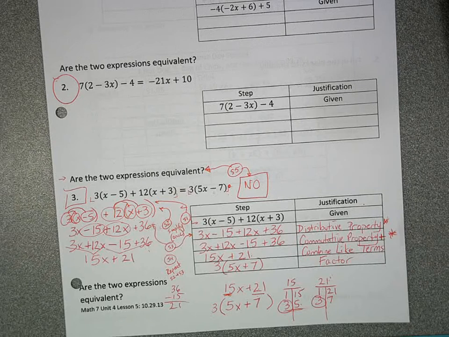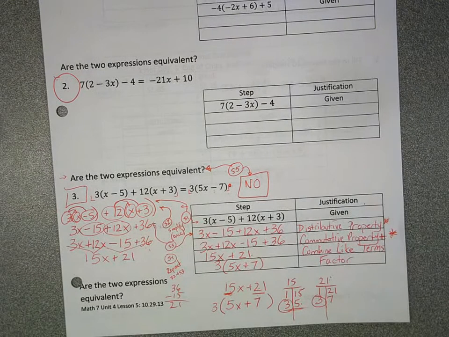For my first one, I got 14 minus 21x minus 4, and it was distributive property. Question, did you find out which property it was? I couldn't find out if it was addition or... For commutative? It was commutative property of addition because you could still put in parentheses, plus, you know.